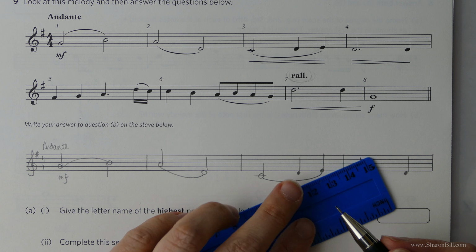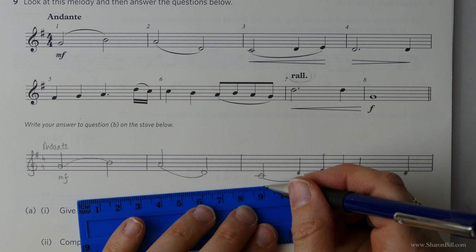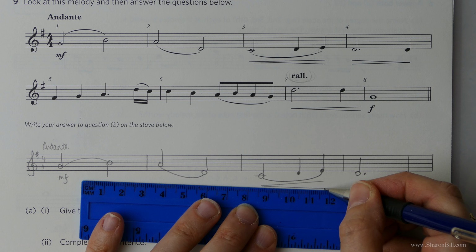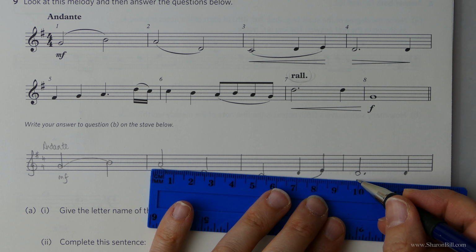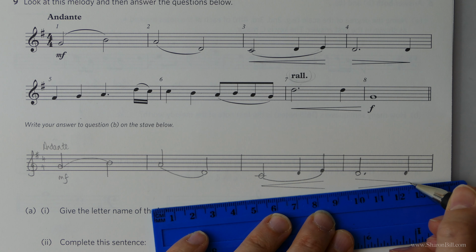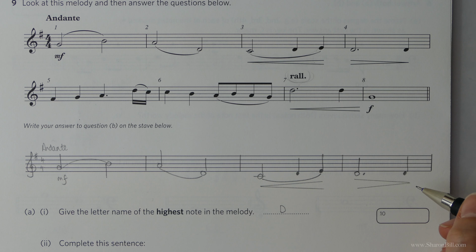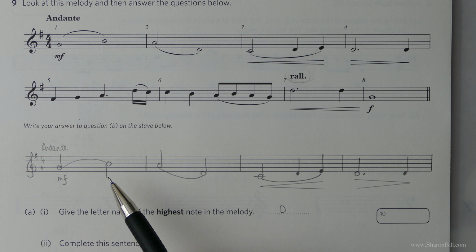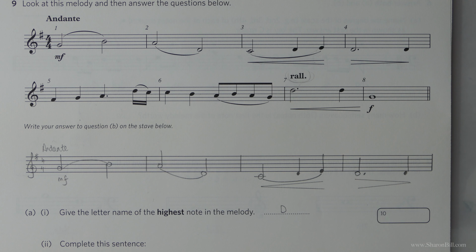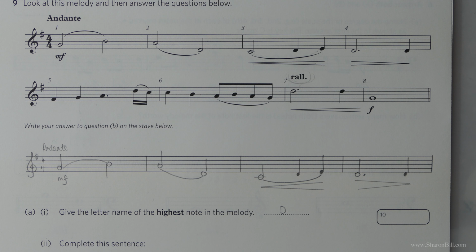So we'll have a crescendo here, and then we'll have the diminuendo here. And let's just double check, because I think that's it. So 10 marks just for the asking there. And that's the end of that question. That's also the end of that paper.